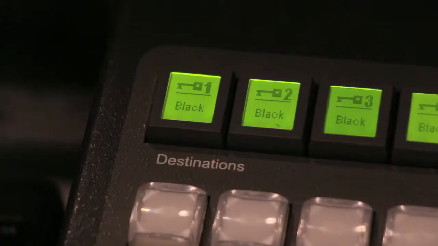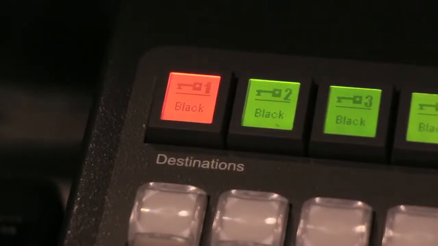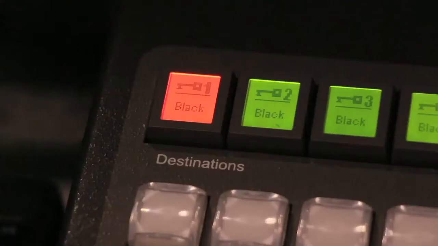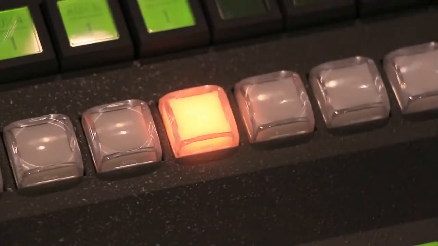In order to program a direct key, first, choose the desired key, and in this case, the destination's key 1. Now this represents direct key 1. After pushing it, the button will become orange. Next, choose the source to be programmed. In this case, CG1 from the sources bus.